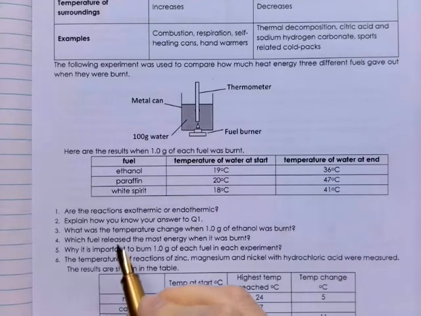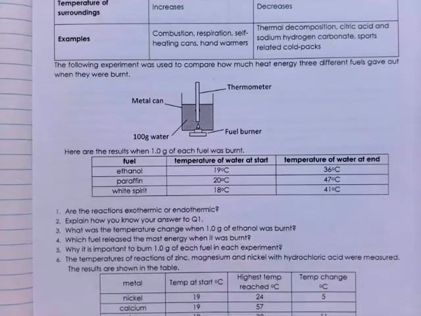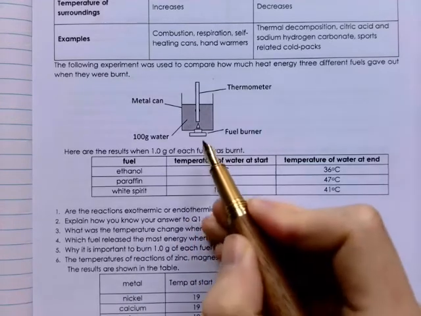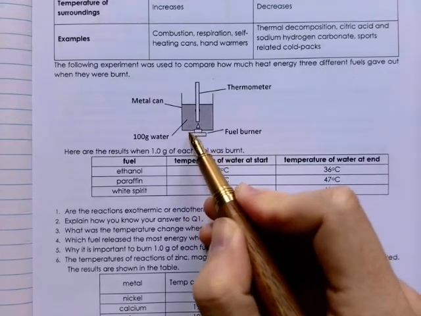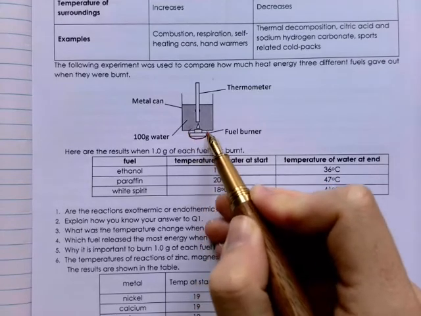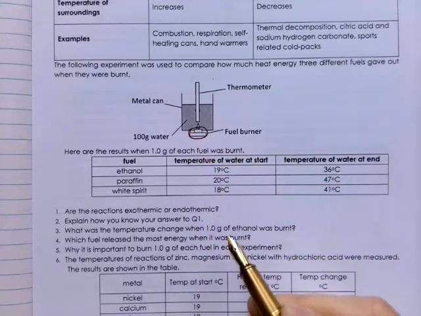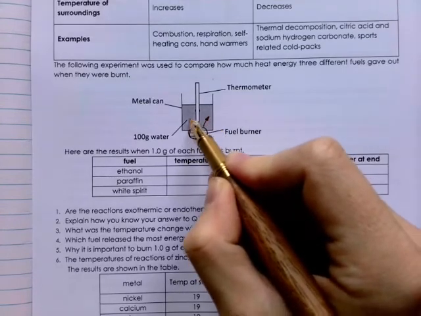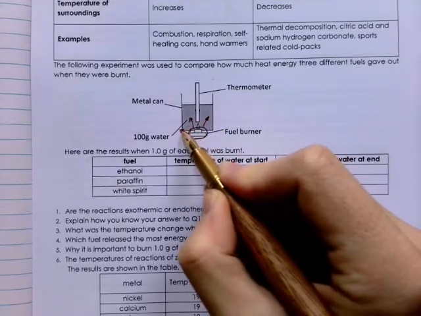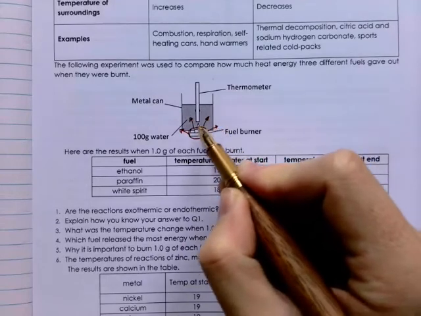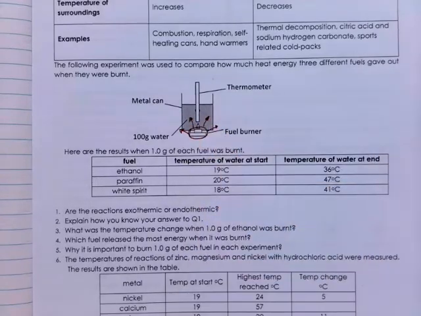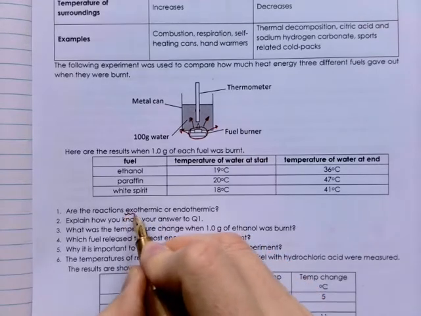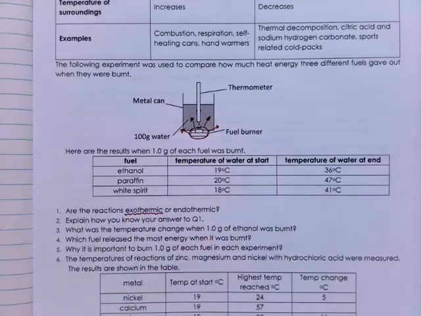So the first question is, are the reactions exothermic or endothermic? Well, the reaction, remember, is happening here. The fuel being burnt, that's the reaction. That reaction gives out energy, and it's the giving out of energy that warms the water up. So what do we call a reaction that gives out energy? We call it an exothermic reaction.